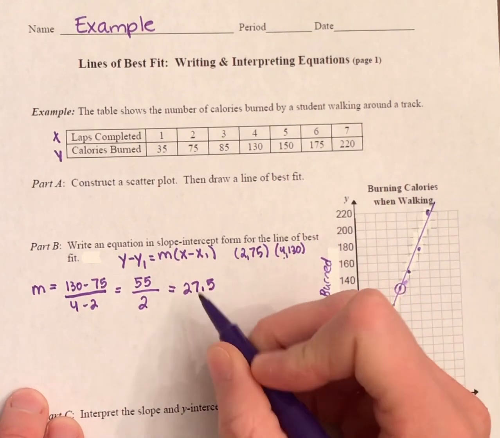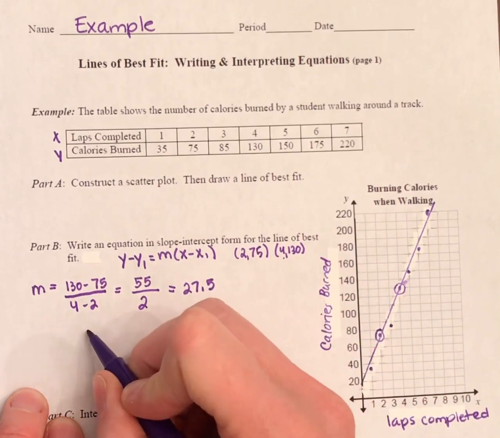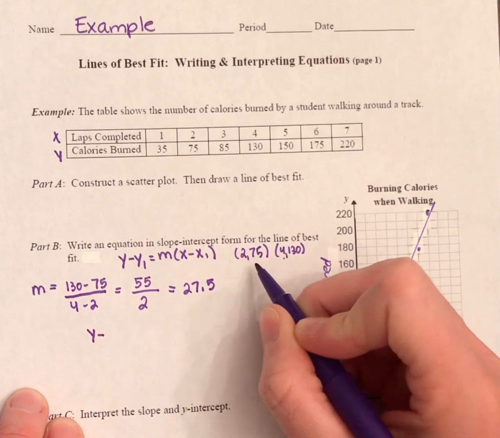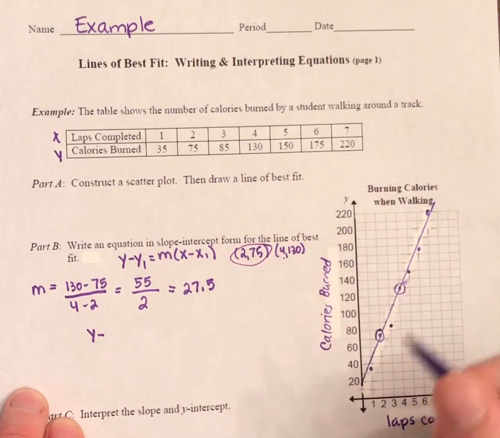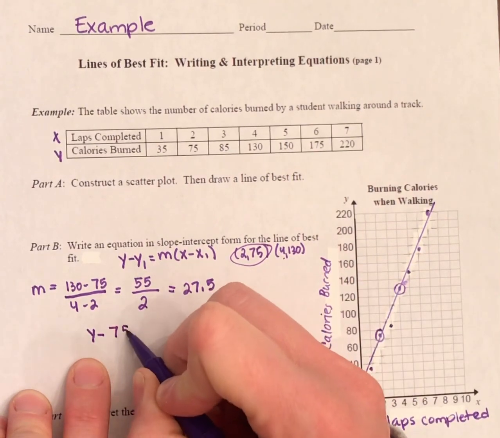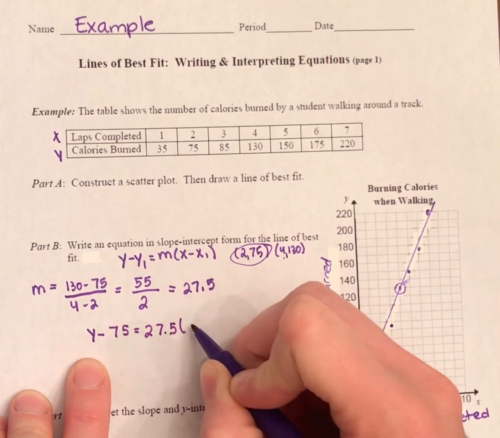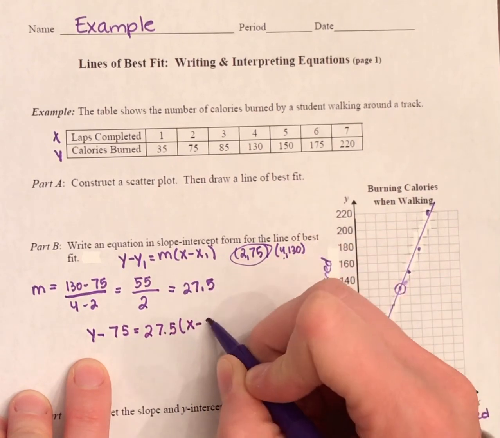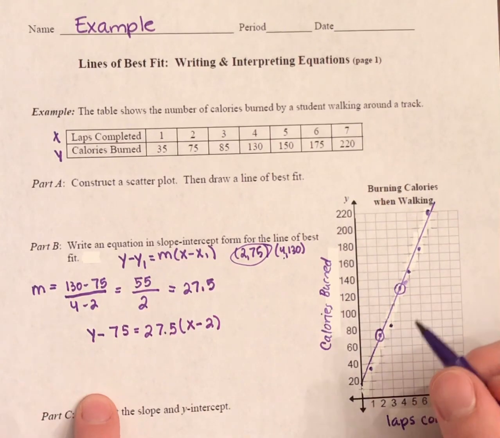So if you remember, to finish writing the equation of a line, I have my slope, and I'm going to pick one of these 2 points. It really doesn't matter which one, so maybe I pick this first one, 2, 75. All right, so y minus y1 equals the slope that I just found times x minus my x value, which is 2. And then I'm just going to put this into y equals form.